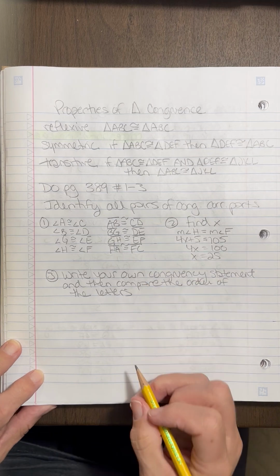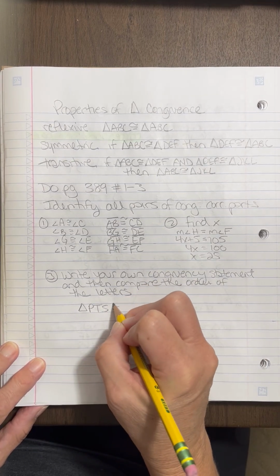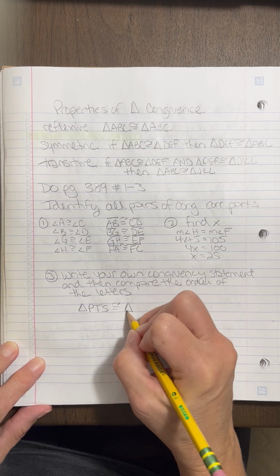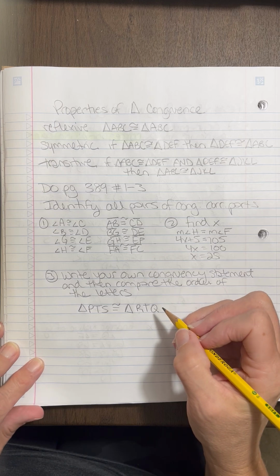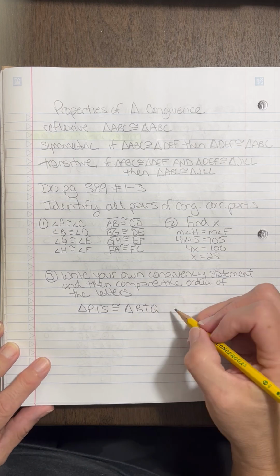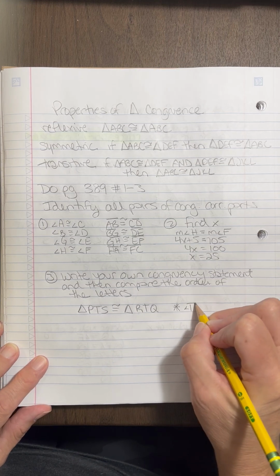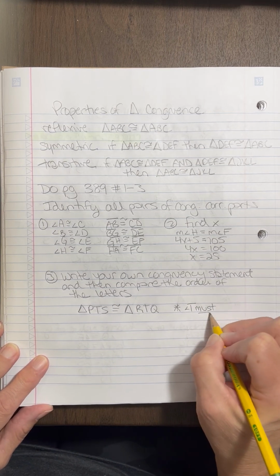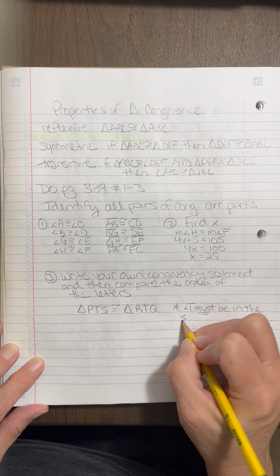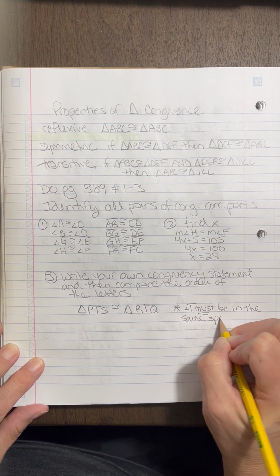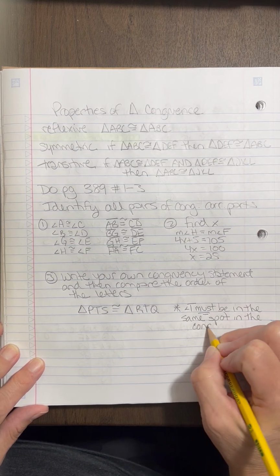Okay, so in this case, triangle PTS is congruent to triangle RTQ. Note, please, angle T must be in the same spot in the congruency statement.